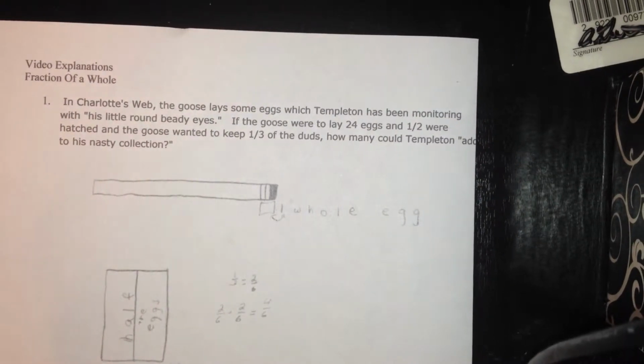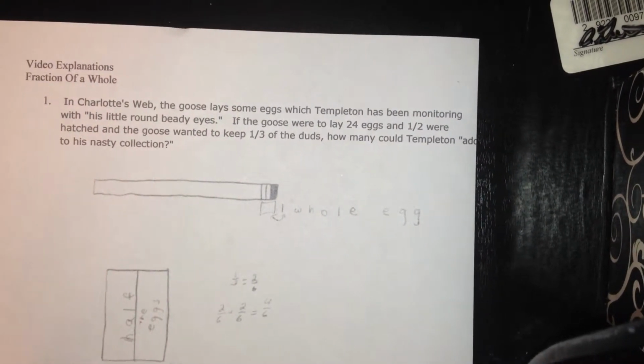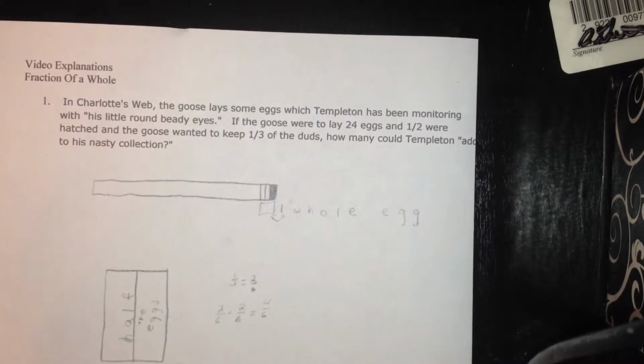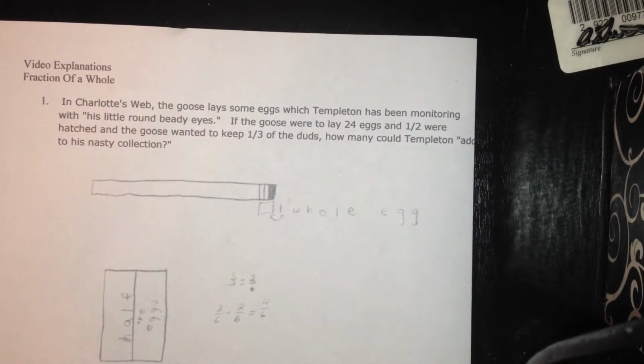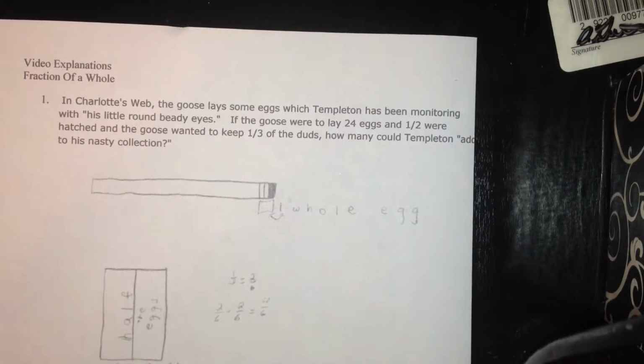The problem that my student was presented with states: in Charlotte's Web, the goose lays some eggs which Templeton has been monitoring with his little round beady eyes. If the goose were to lay 24 eggs and one half were hatched and the goose wanted to keep 1/3 of the duds, how many could Templeton add to his nasty collection?